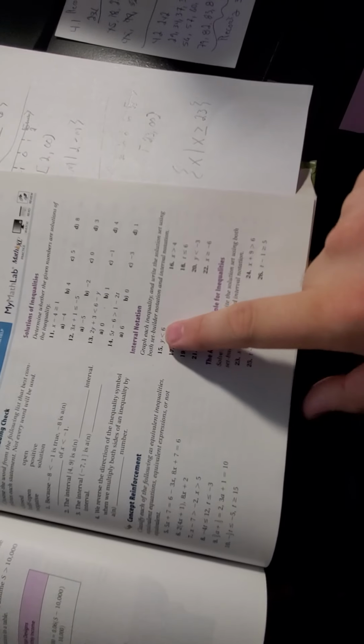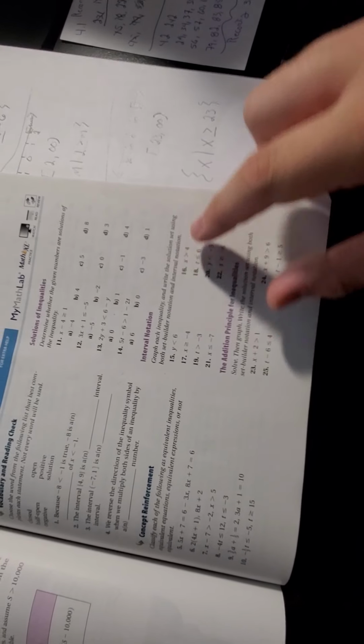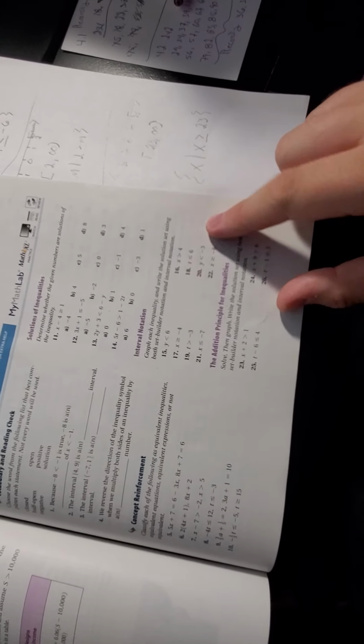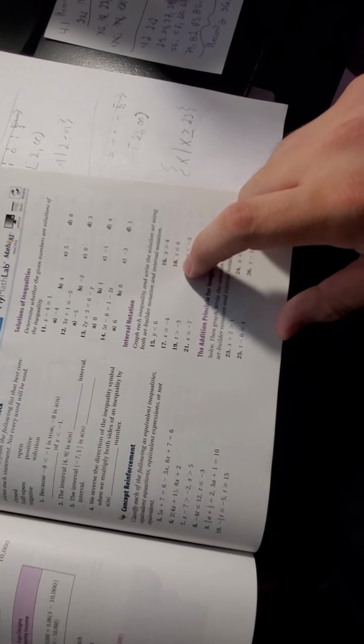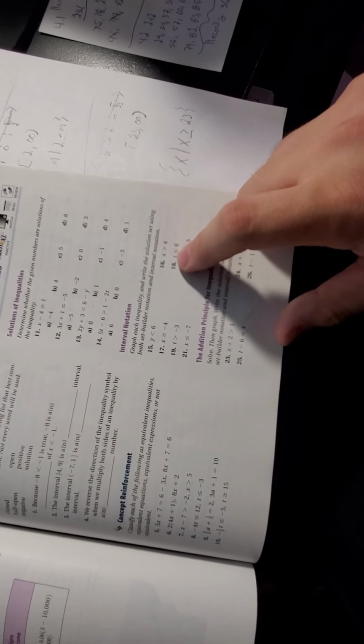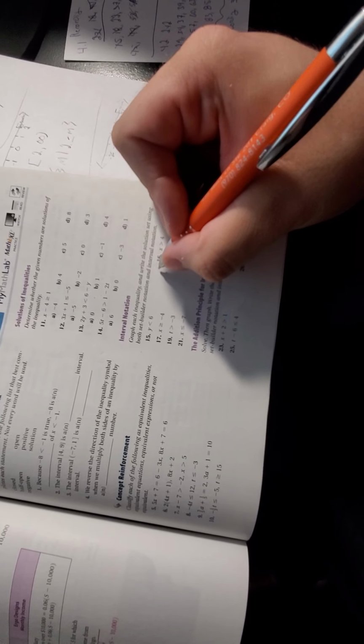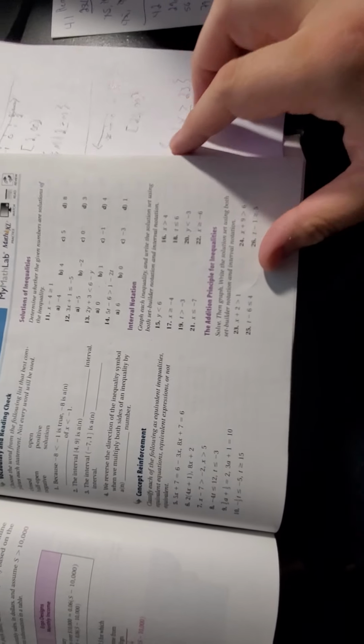So, the first question for number 18 is to graph each inequality and write the solution set using both set builder notation and interval notation. The inequality we're given is t is less than or equal to 6. I have been finding it useful for less than or greater than: when you do less than, less than goes to the left. I tried using the shark method, I kept messing up. So I found something that worked for me, so I just thought I'd pass that along. Maybe it works for somebody else too.